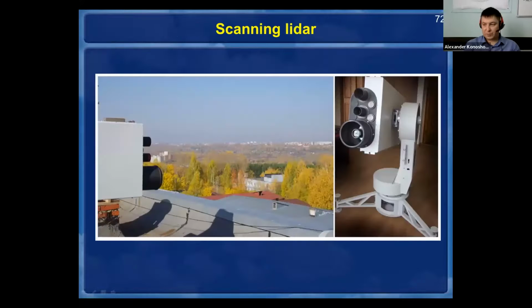And we made this experiment to compare our results. We used the scanning lidar of the Institute of Atmospheric Optics.